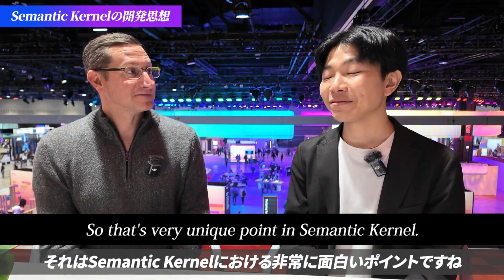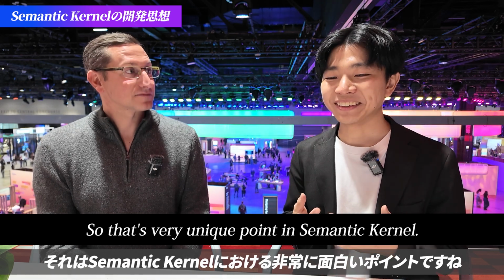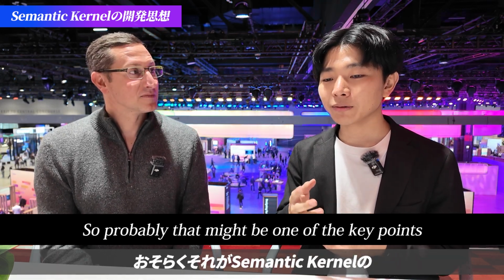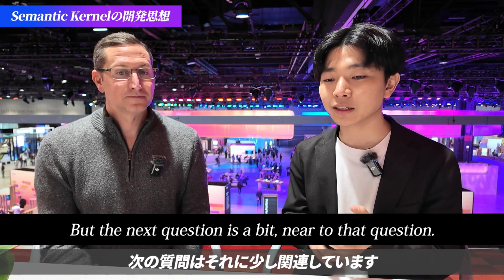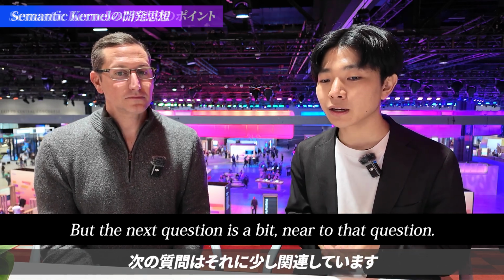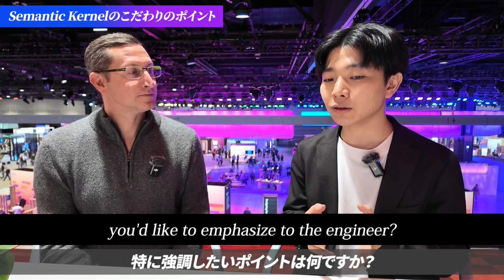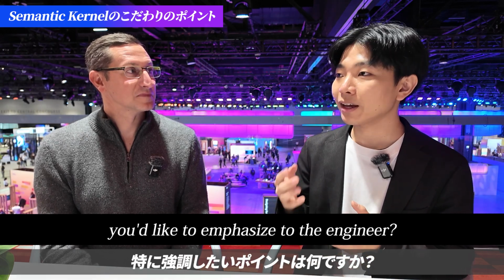Right, so that's a very unique point in Semantic Kernel. Right. So probably that might be one of the key points of Semantic Kernel, but the next question is a bit near to that question. So what are the key points you'd like to emphasize to the engineers?